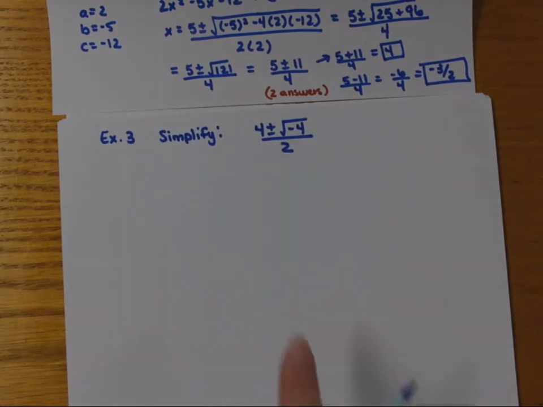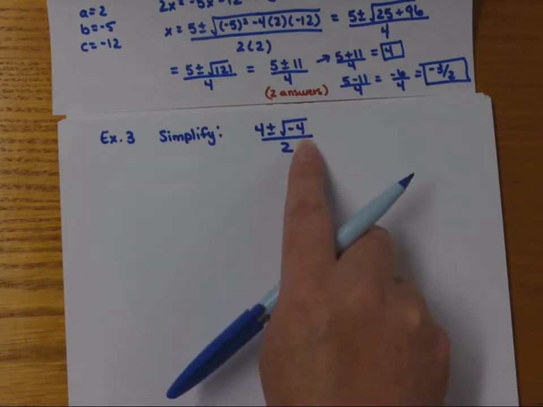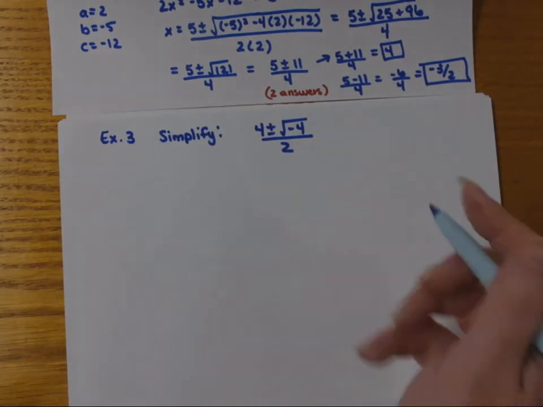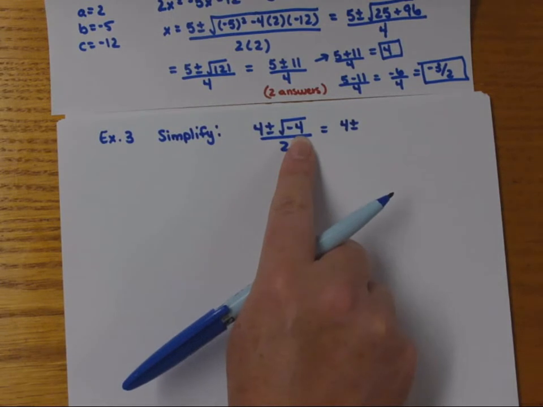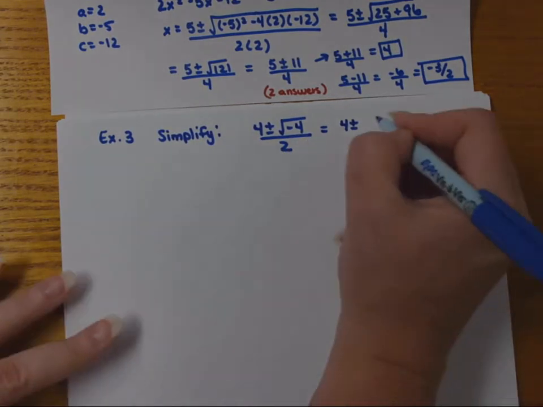But what you have to hopefully remember from another class is that you handle negative square roots. They are imaginary numbers. So this will be 4 plus or minus, and then the square root of 4 is 2, so the square root of -4 is just 2i.